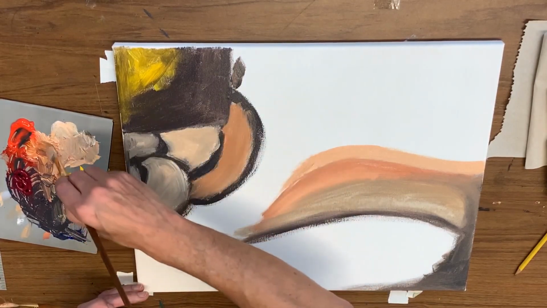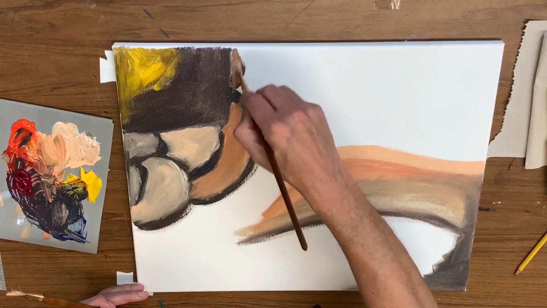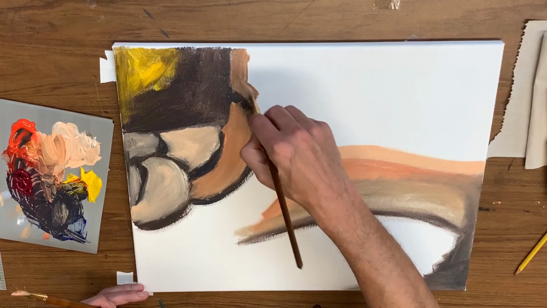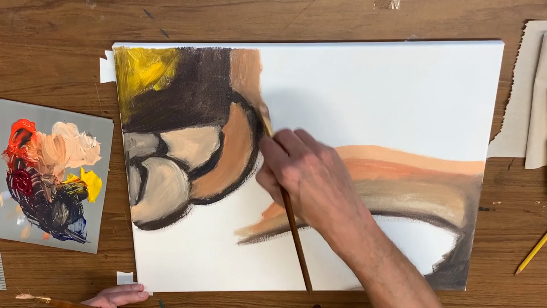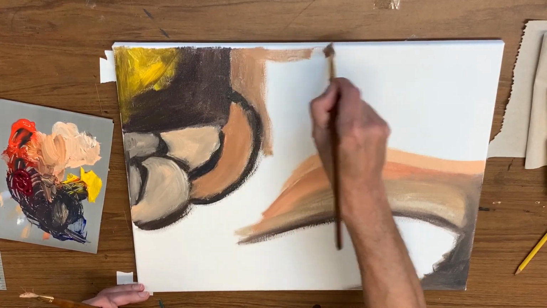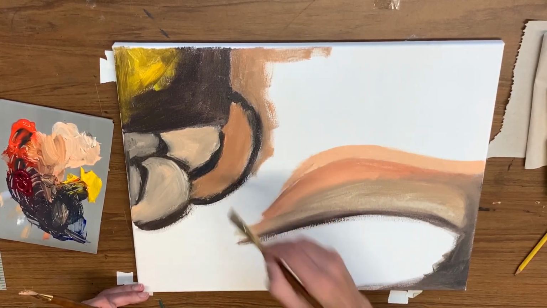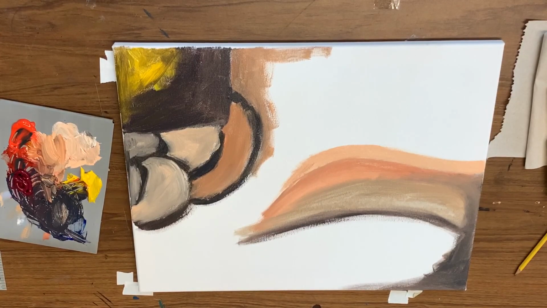And that's one of these other ways when we look at early abstraction, where people let go of looking at the representational forms while still relying on some of those forms to support their ideas for the paintings they were making. You're going to be making your own paintings.